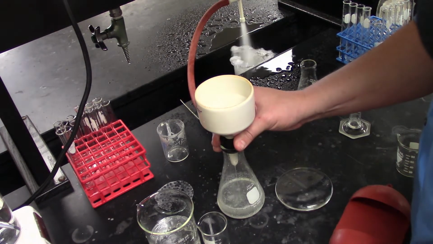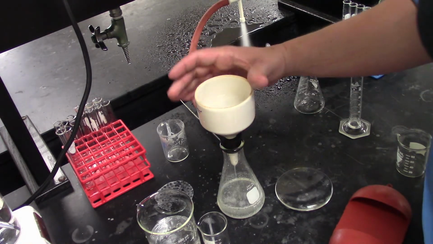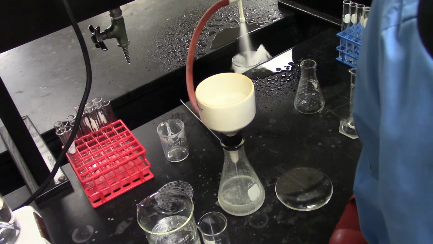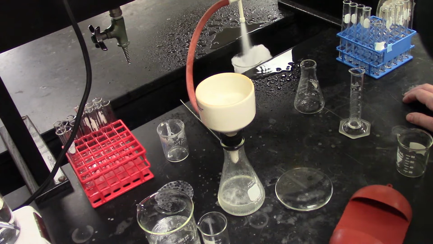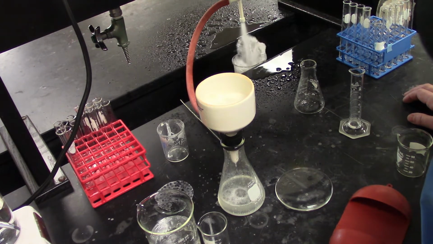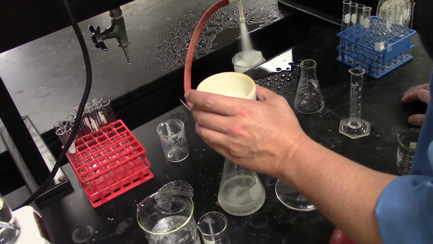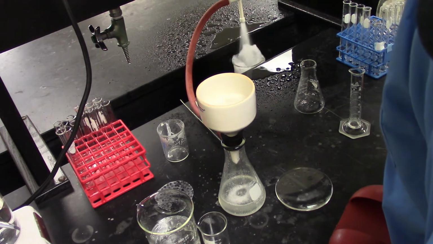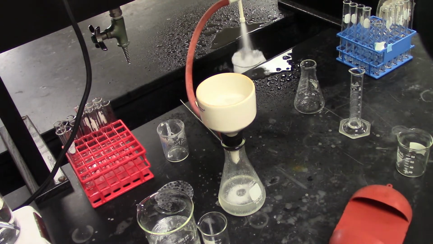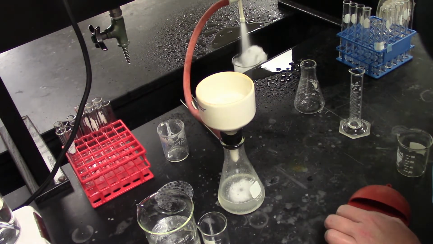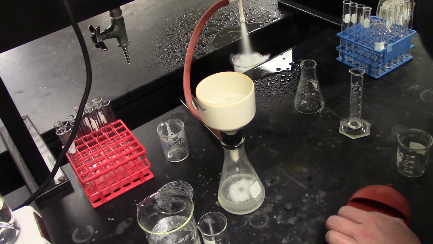Now, the challenge with this one is going to be the fact that it is a waxy material, so it's going to want to gum up the filter paper pretty hard. So we just got to be patient here. So what I'm going to do is I'm going to let this run for about 5 minutes.